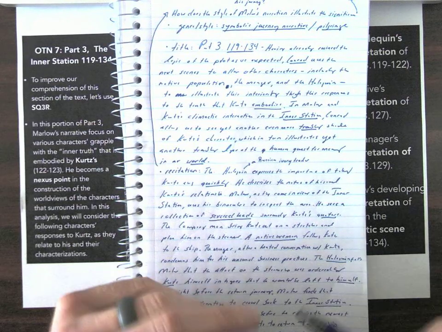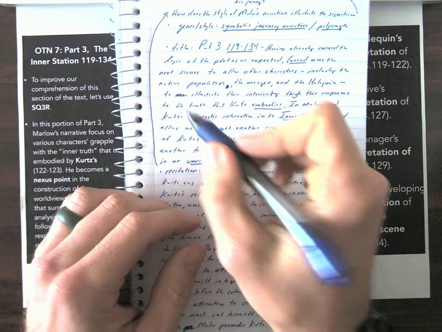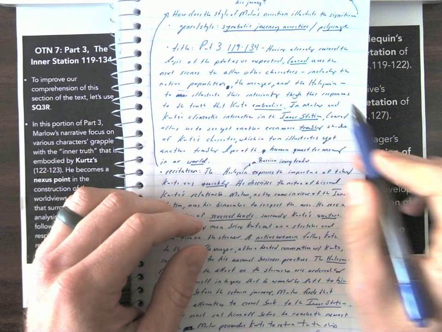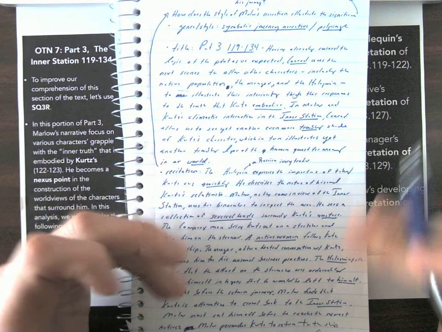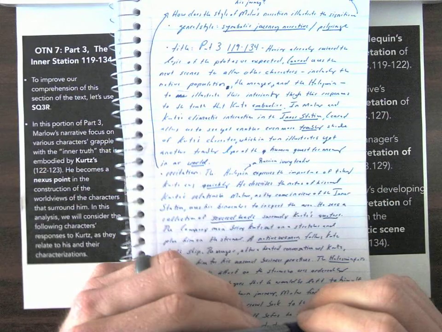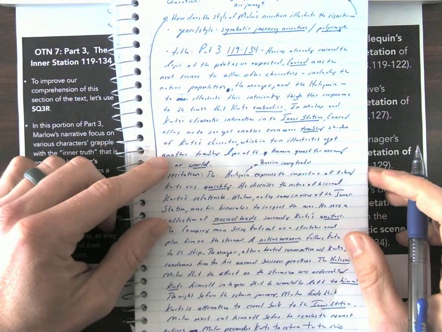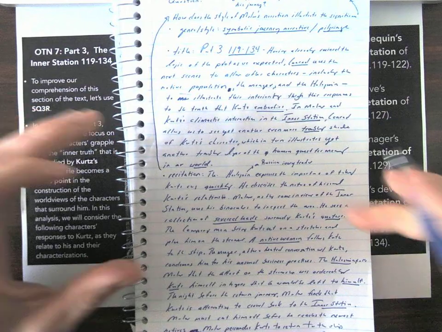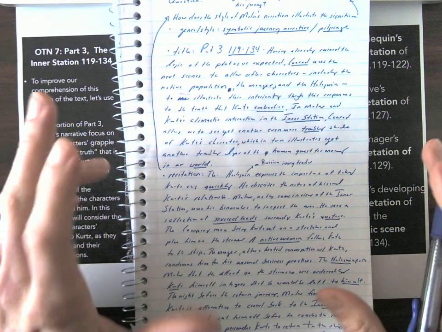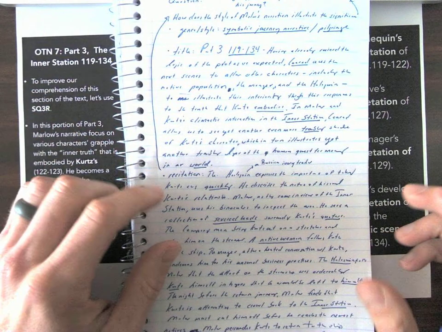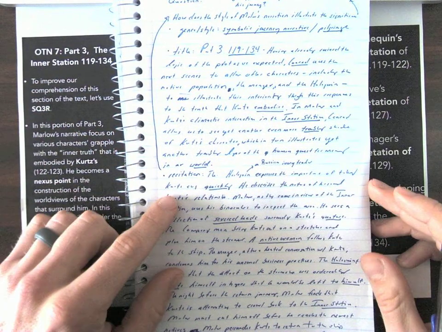And even as he does so, he allows other characters like the native population, the manager, and the Harlequin to develop their own responses to Kurtz, which characterizes both them and also Kurtz more fully. So this is a tricky little section of text, and it's chock full with meaning, so we'll be working through it pretty slowly and steadily through the course of this week.